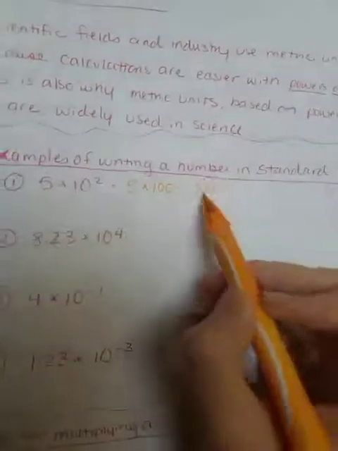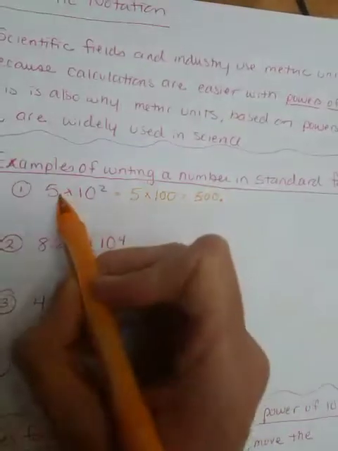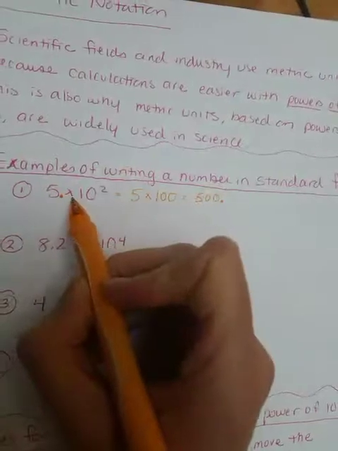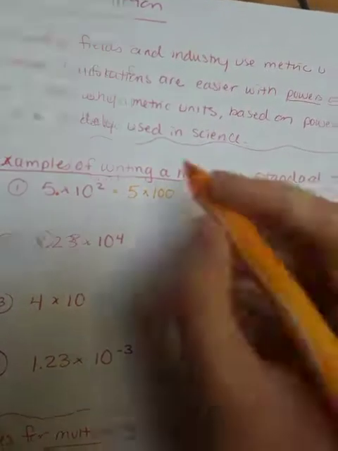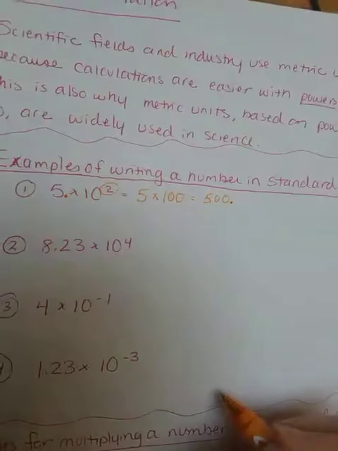So how does 500 relate to 5? Remember, over here at 5, the decimal point's right here. Over here at 500, the decimal point is here. So what happened? We added on 2 zeros to get to 500. Those 2 zeros came from your exponent. And we'll solidify this rule in a minute.